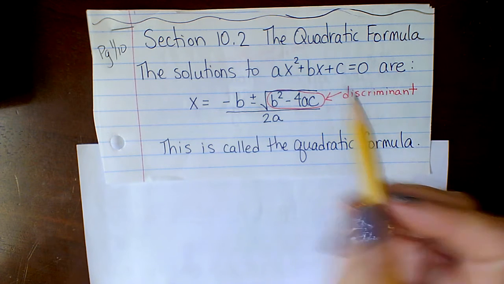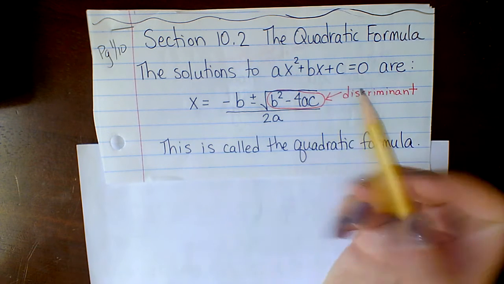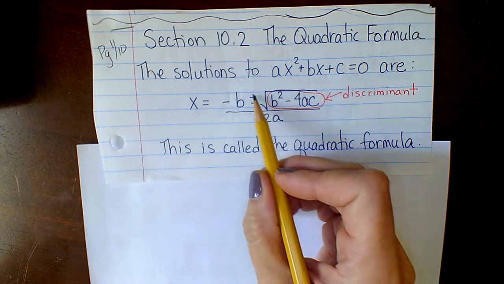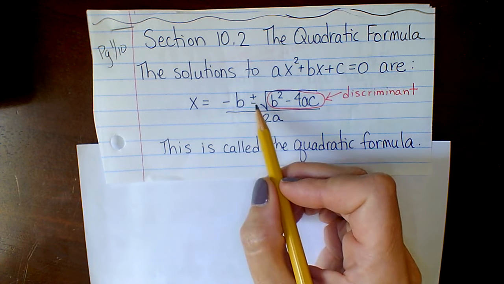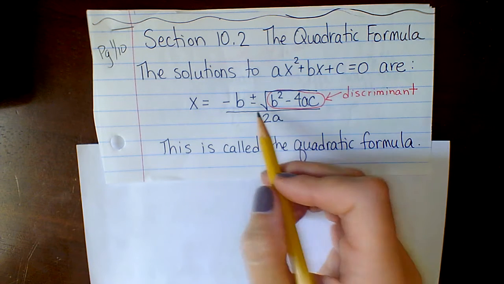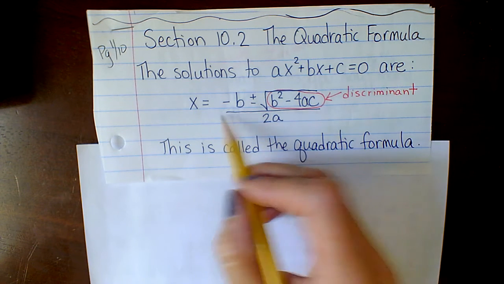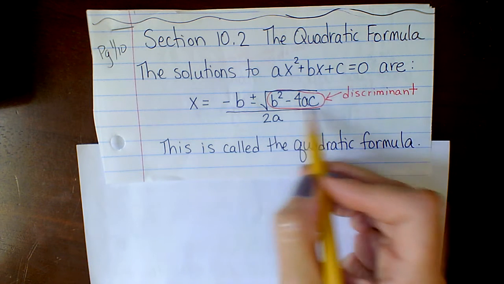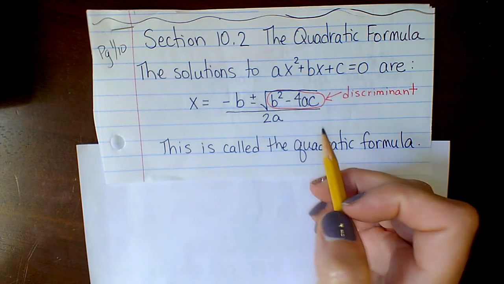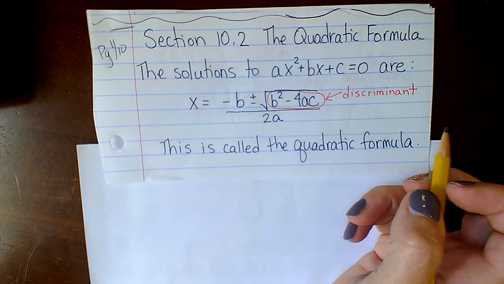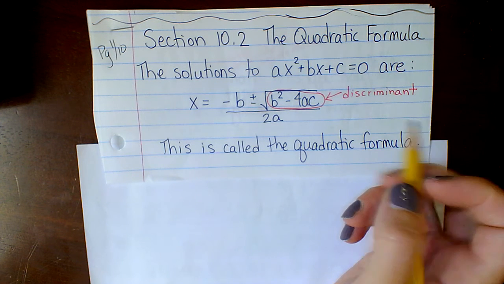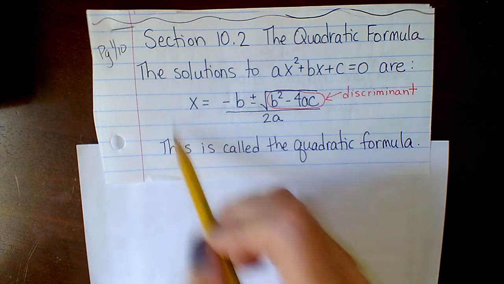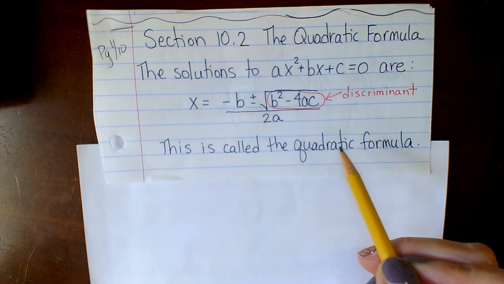The solutions, remember there's going to be 2 of them, and it's going to be negative b plus or minus, that's where the 2 solutions come in, the square root of b squared minus 4ac all over 2a. This bit right here, this b squared minus 4ac, that stuff under that radical, has a name. It's called the discriminant.